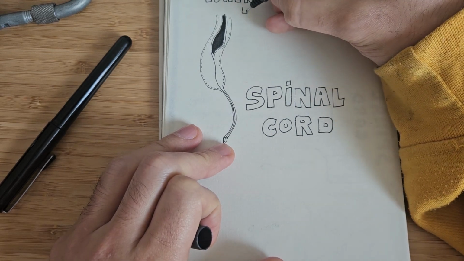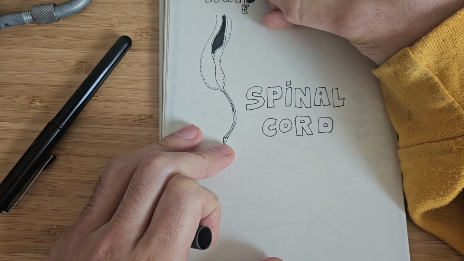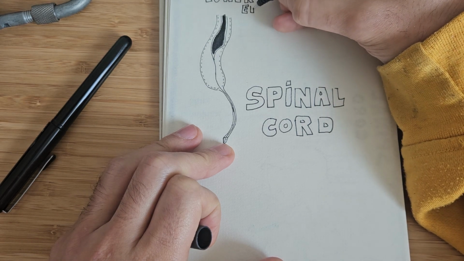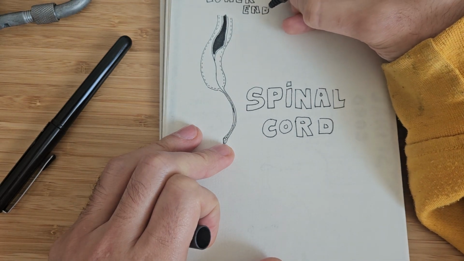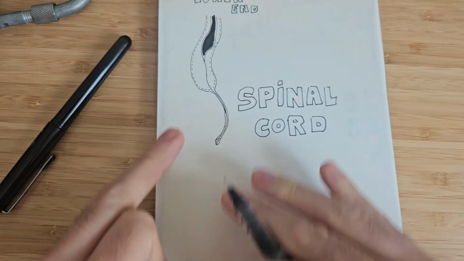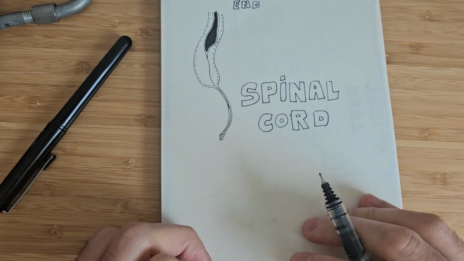Okay, lower end. This is the lower end of the spinal cord.